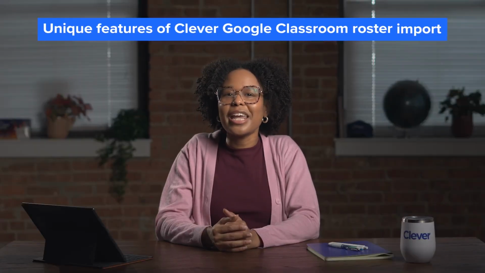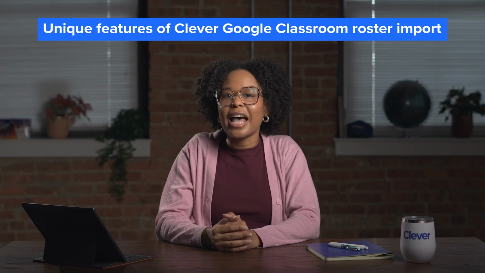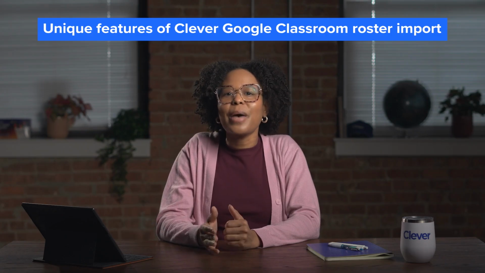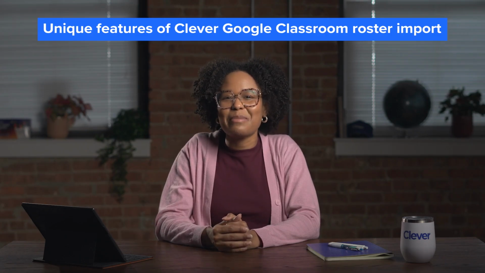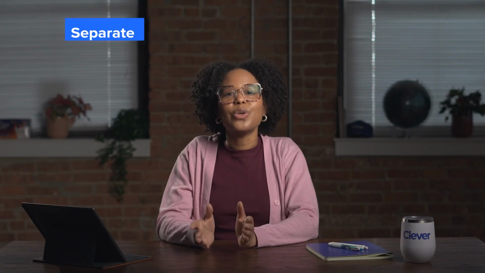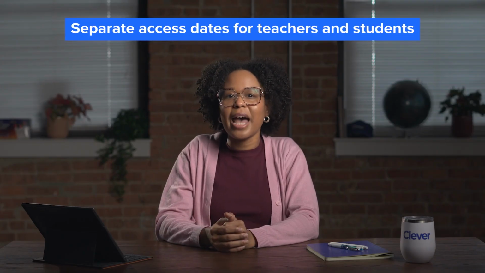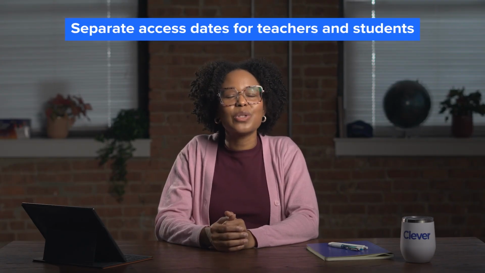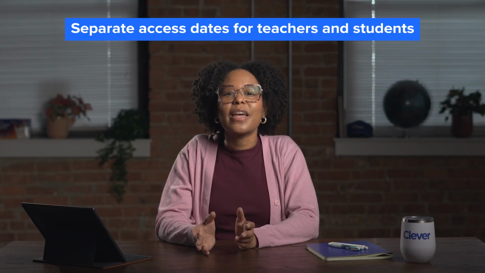In addition to creating courses, Clever Google Classroom Roster Import has some powerful features to help you as an admin. First, you can set separate Google Classroom access dates for teachers and students independently, so they only see their courses when the time is right.